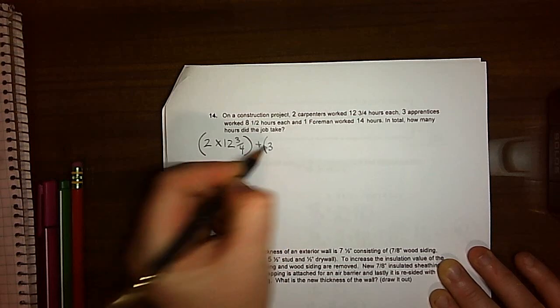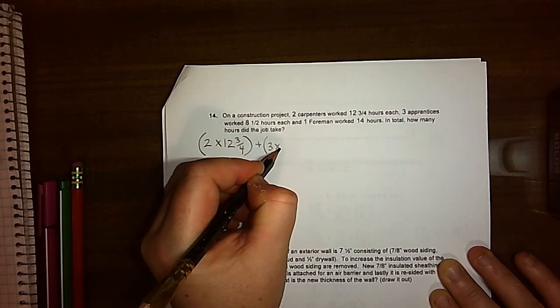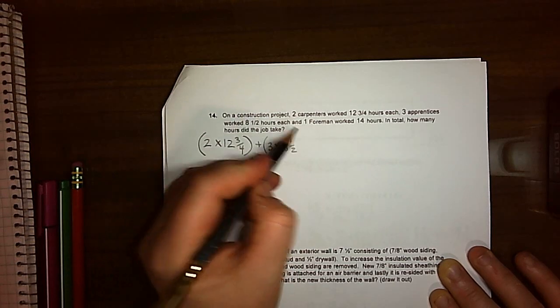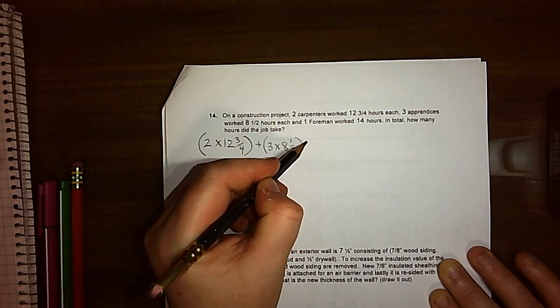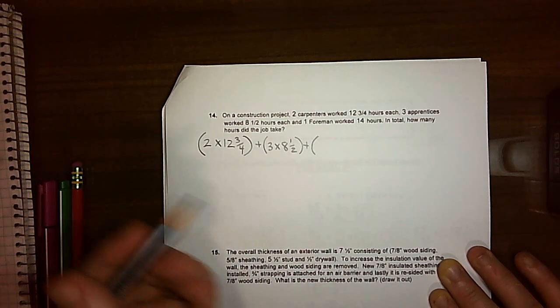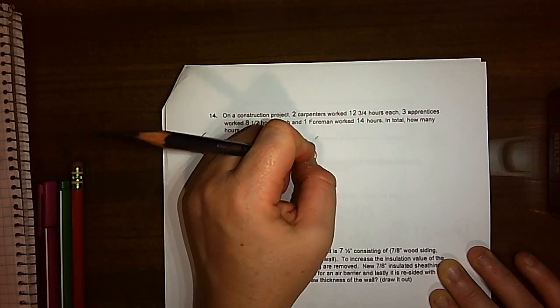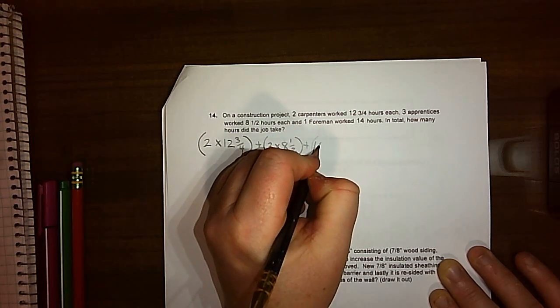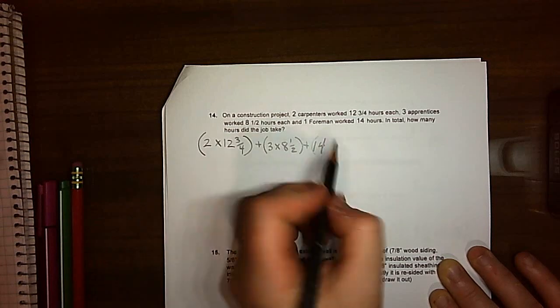So 3 guys, each worked 8.5 hours, plus a foreman who worked, well, I don't have to put it in because it's just one dude. Foreman worked 14 hours.